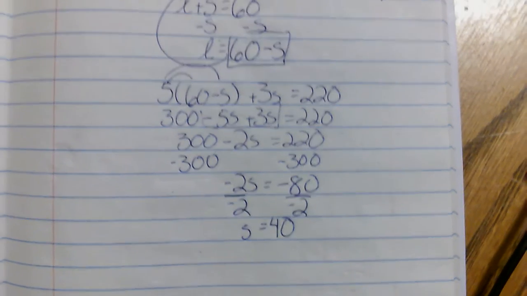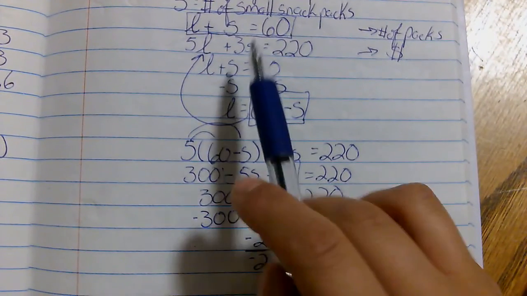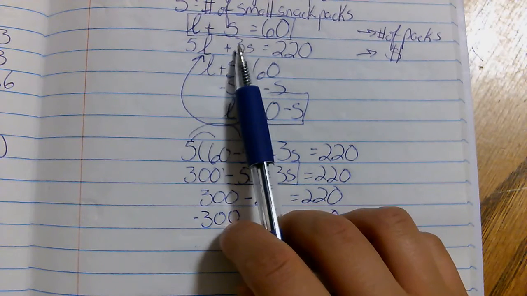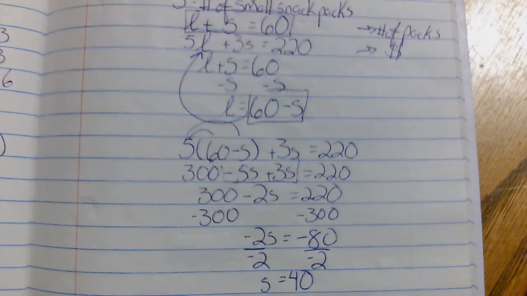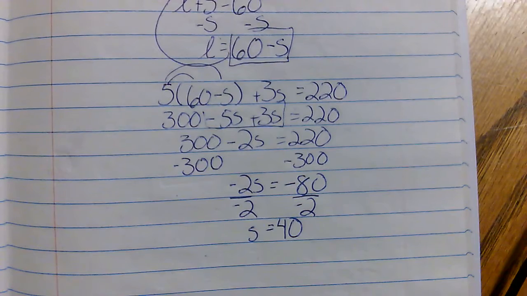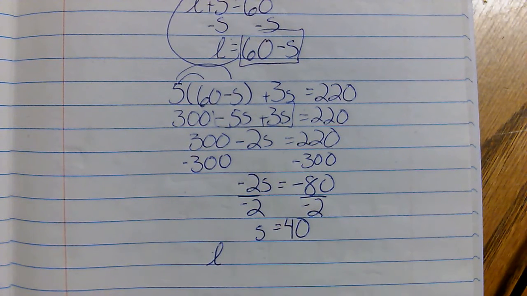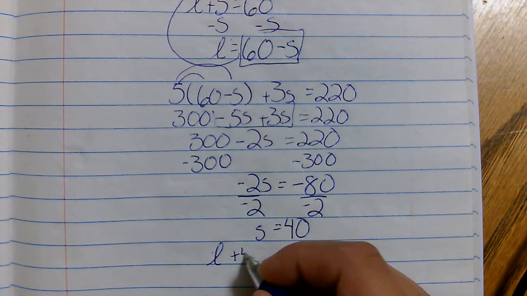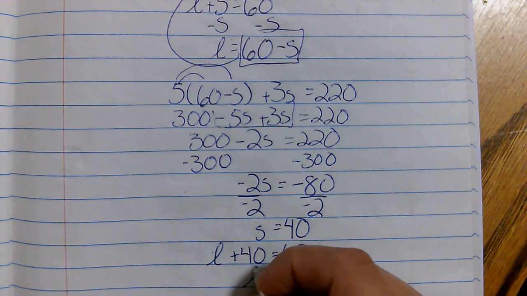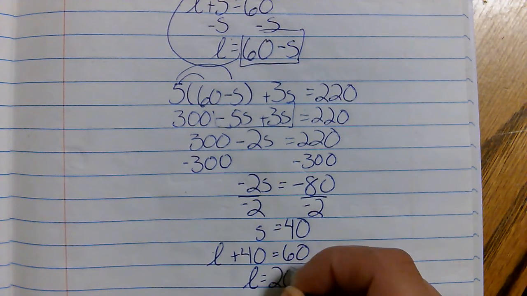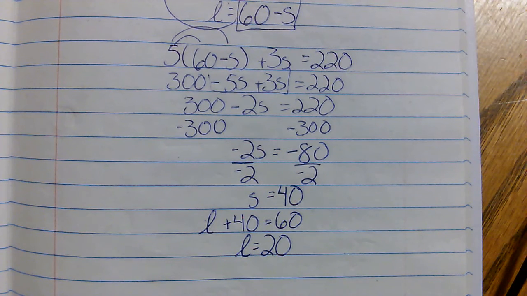And I'm just going to scoot this up a bit. I'm going to use this first one because I don't have to multiply anything. It's going to be easy for me to figure out how many large ones they sold. So I'm going to use that first one. It was the large plus the small equaled 60, but instead of s, I'm going to plug in 40. So that means that I had to sell 20 of the large ones.